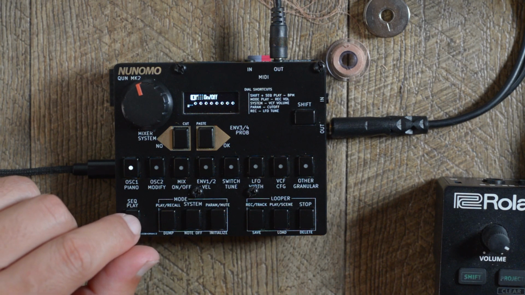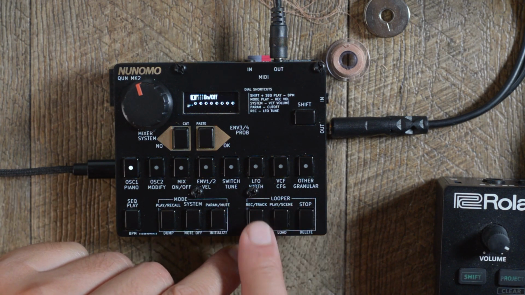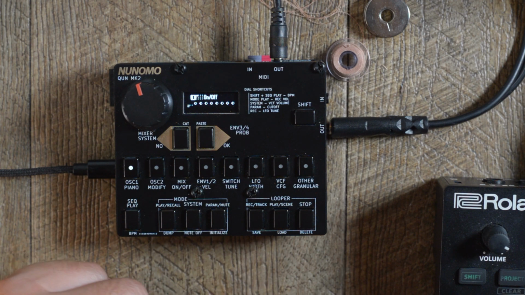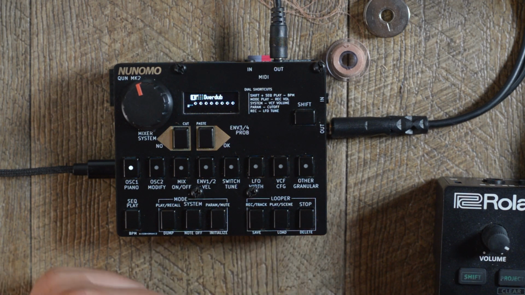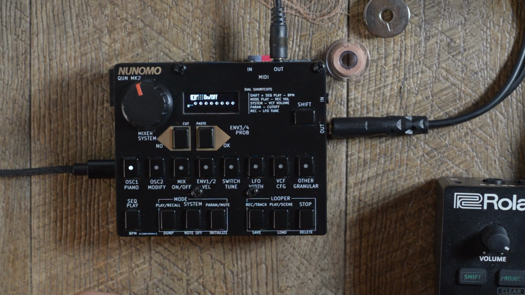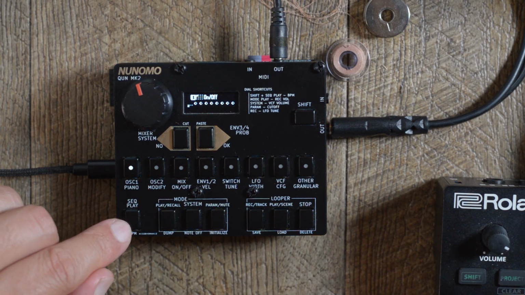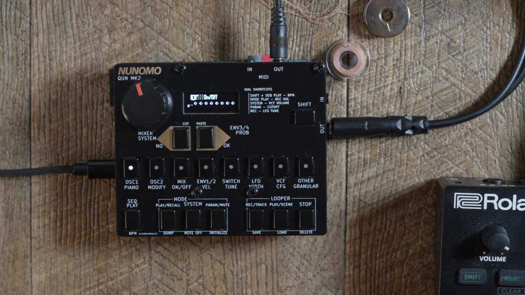So it's simple. And to start recording, these 3 buttons are for the looper. Press rec and play at the same time. It says overdub, that means ready for recording. But the recording has not been started yet. You have to press sequencer play to start recording, because the looper always has to be synchronized with the sequencer.